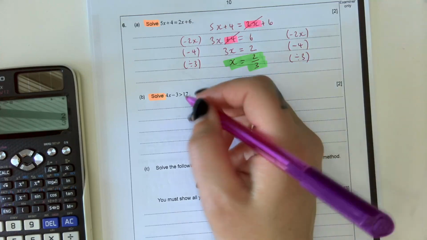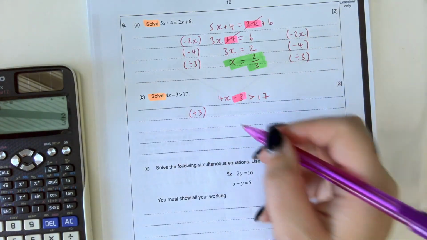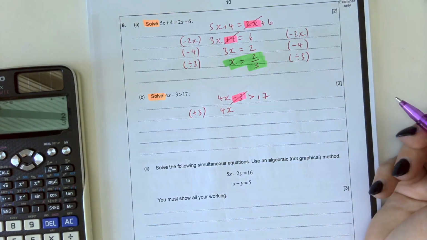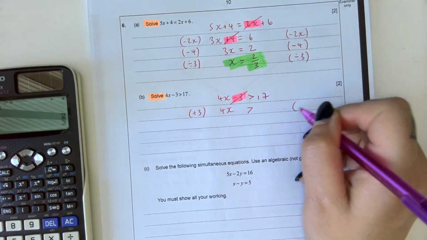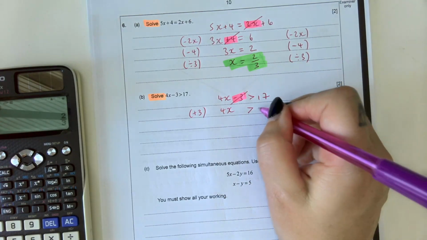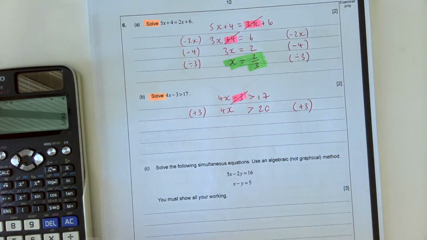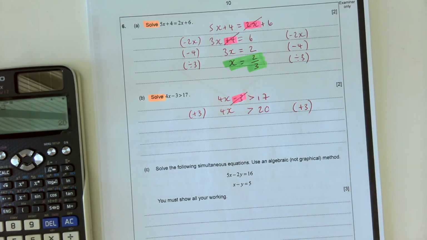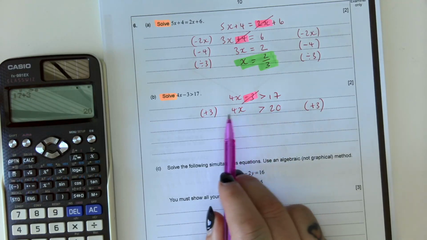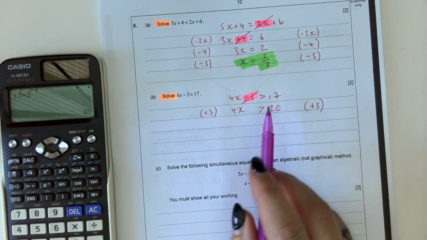The inverse of subtracting 3 is to add 3. 4x add 3 eliminates the minus 3, is greater than, and then I need to do the same on the right-hand side. So 17 add 3 is 20. Again, don't forget, you can do that on your calculator to save your brain power. Now we've got a one-step equation. 4x is greater than 20.